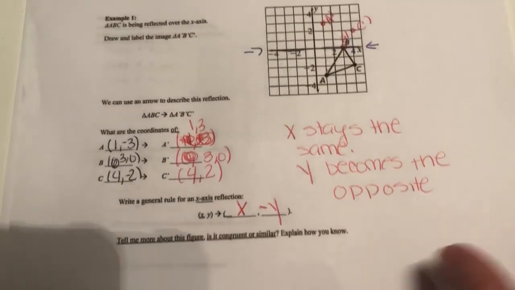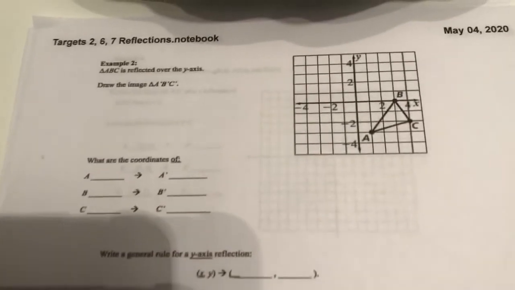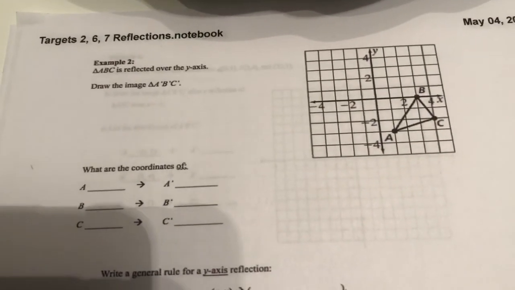All right? So let's look at example 2. Example 2 gives us the same corner points we had before, which is A, 1, -3.